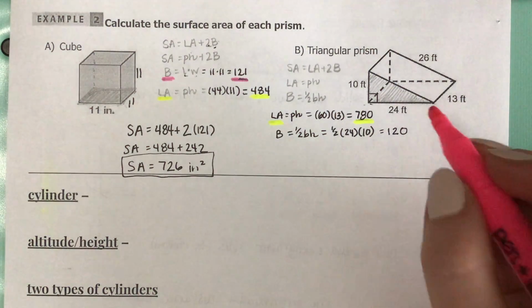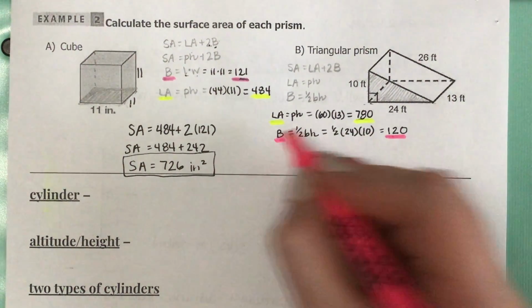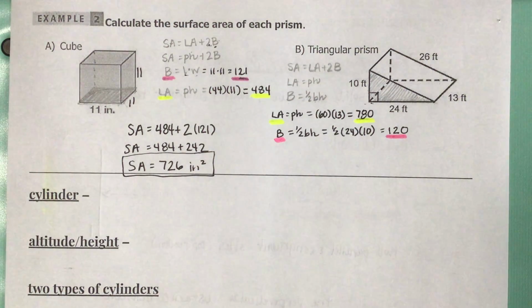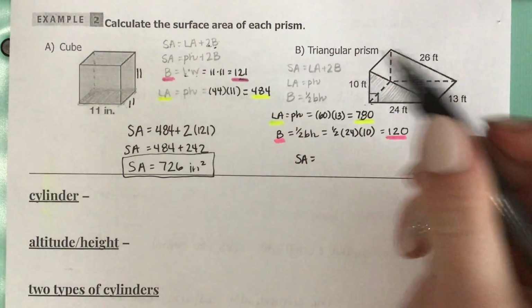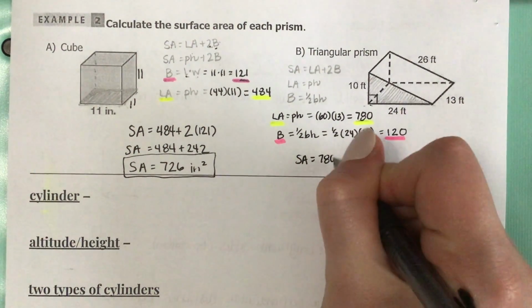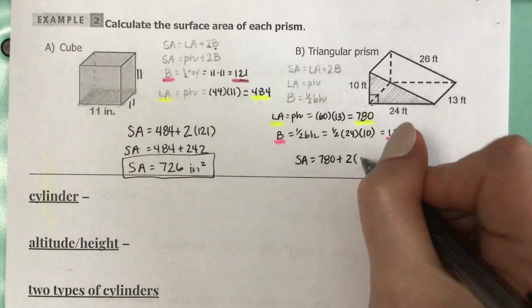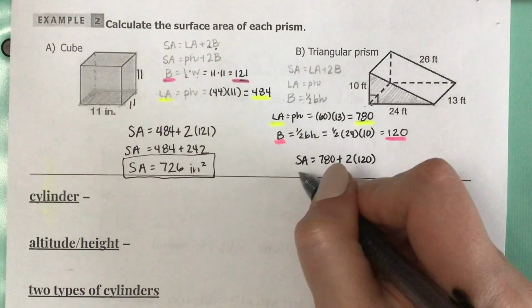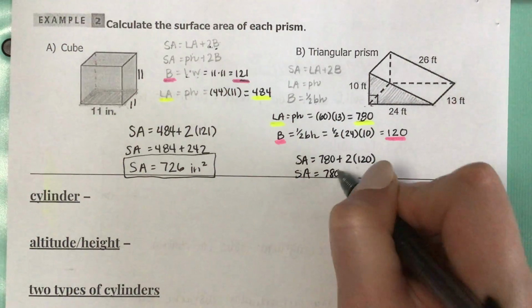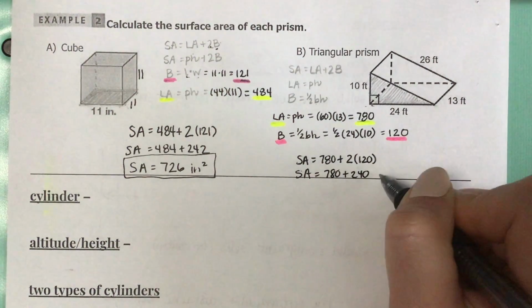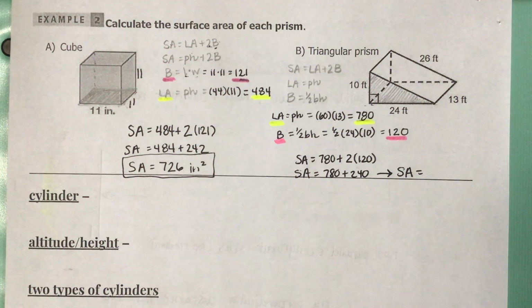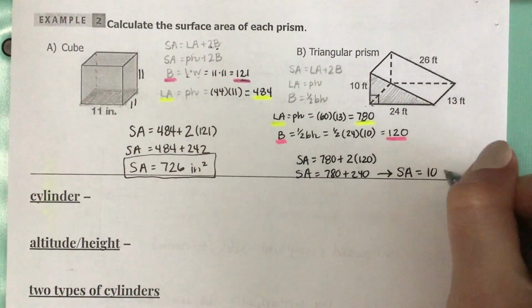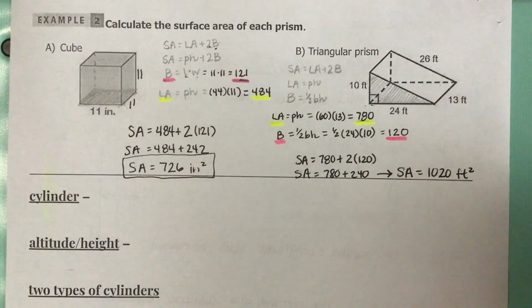And this 120 is the area of one base. That's what we just calculated. Now we're ready to substitute everything into our surface area formula. So surface area is equal to lateral area, which is 780. We just calculated that. Plus 2 times the base, which is 120. We just calculated that. Surface area is 780 plus 240. So when we take 240 plus 780, we're going to get 1,020 square feet.